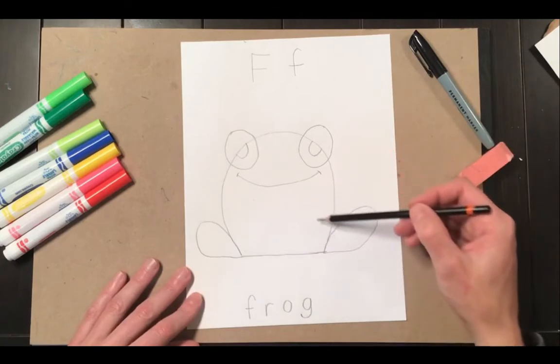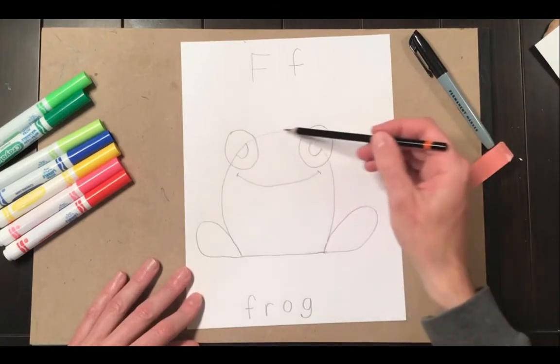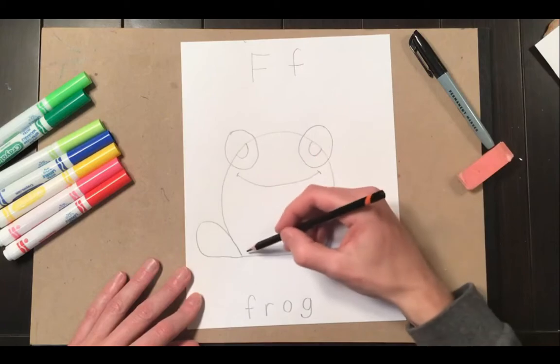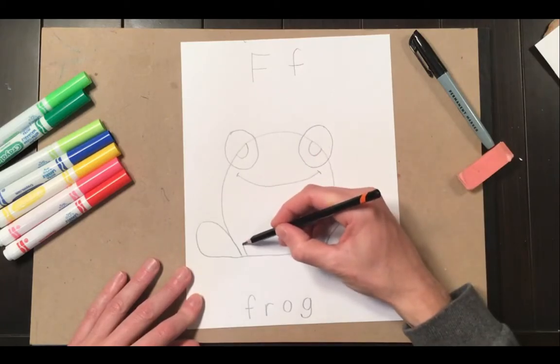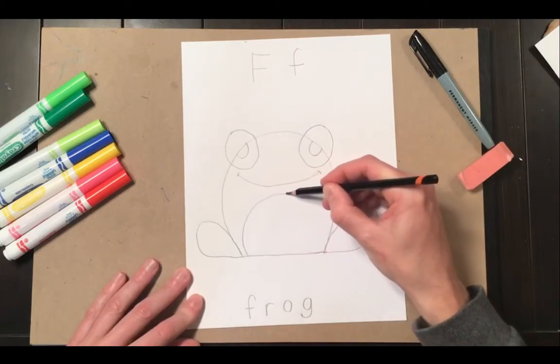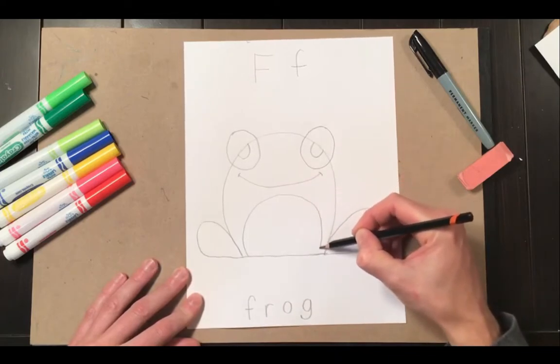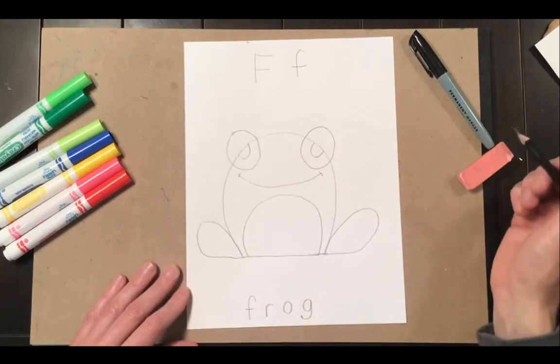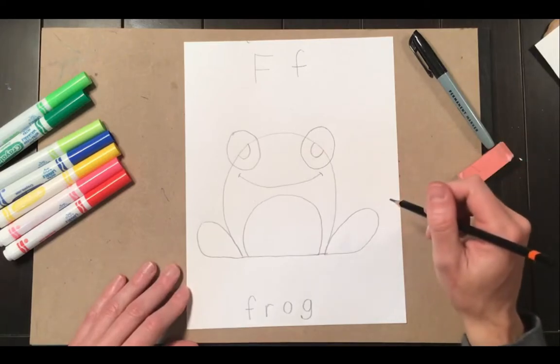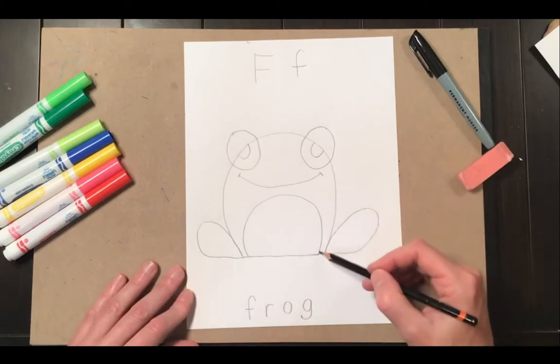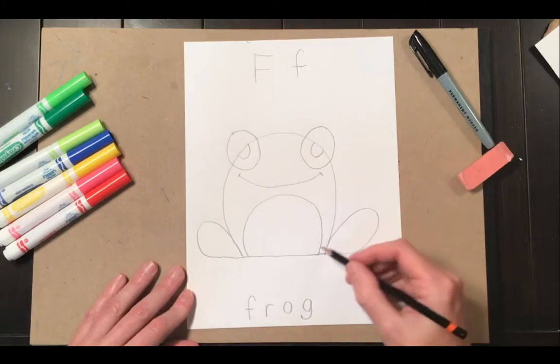Alright, so the frog has a belly. We're going to draw a big curve for the belly underneath his smile. And you'll see it'll also help us draw his arms on too. Just like the big curve except smaller. And that'll be his belly. And it shows us where to put his hands. Go down the curve right to there. That's where his hand's going to be.